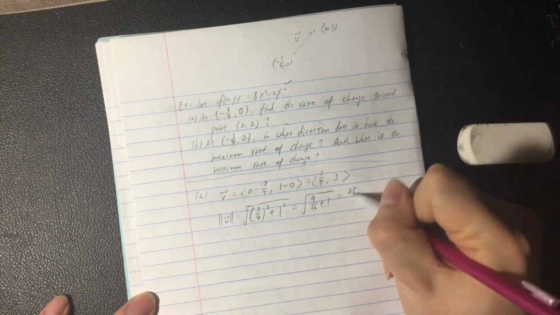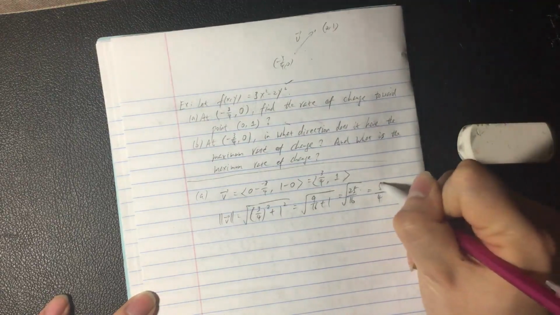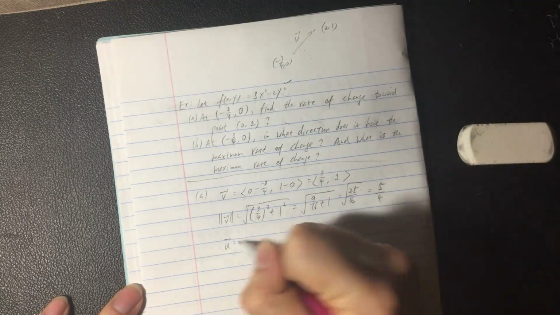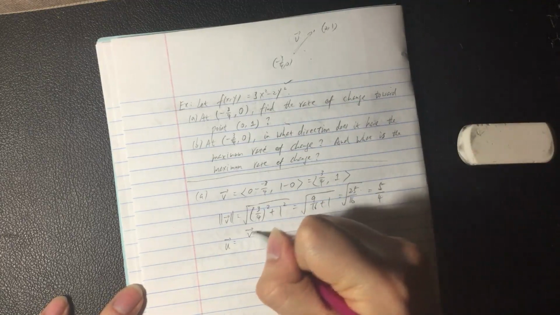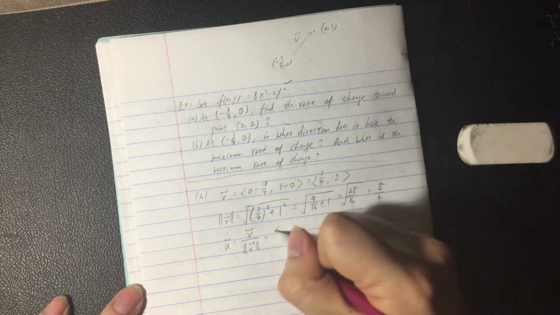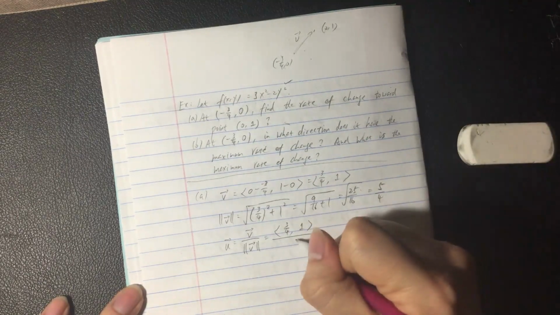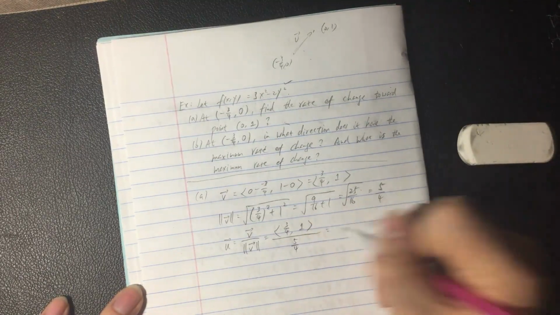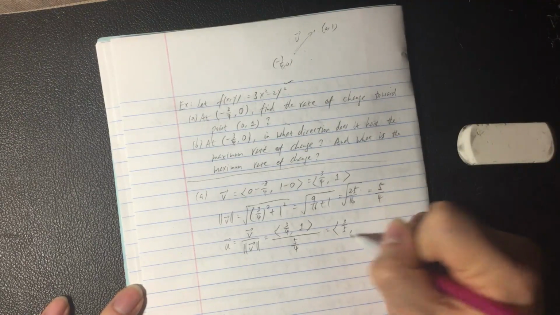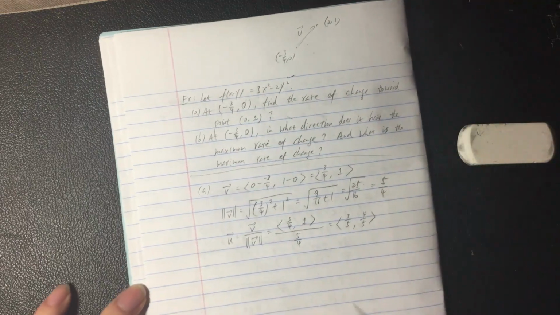That's 25/16 under the square root, which is 5/4. That's the magnitude. Then to find a unit vector, we take vector V, (3/4, 1), and divide by its magnitude, 5/4. Then we have (3/5, 4/5). That's unit vector u.